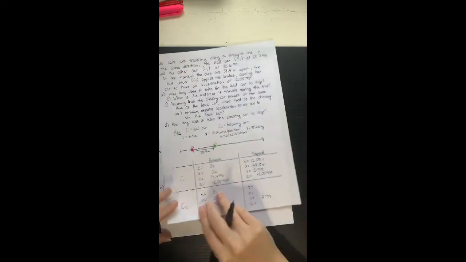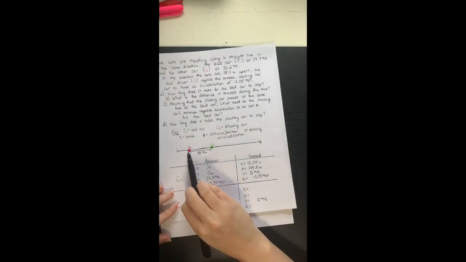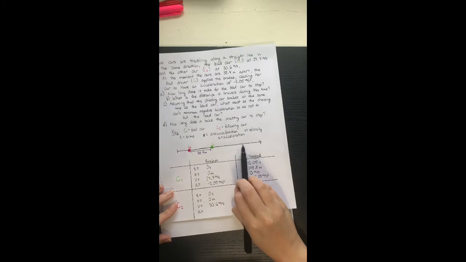That 187.2 meters will be the total distance this C2 car will travel to not hit C1.